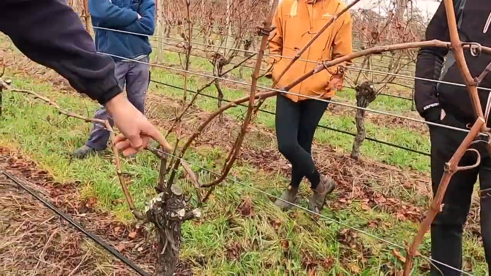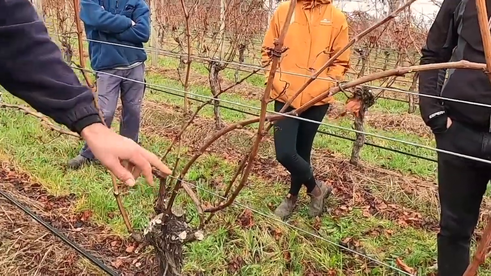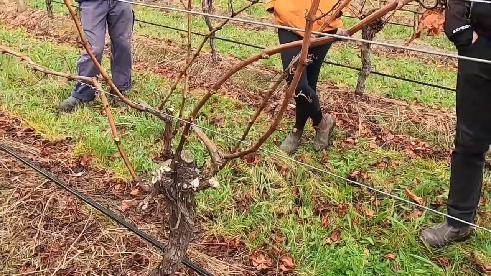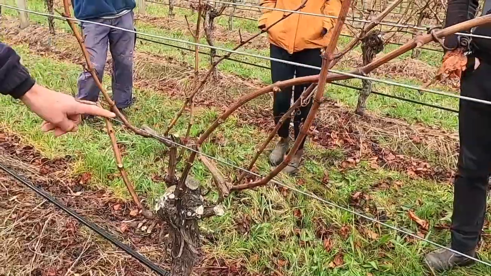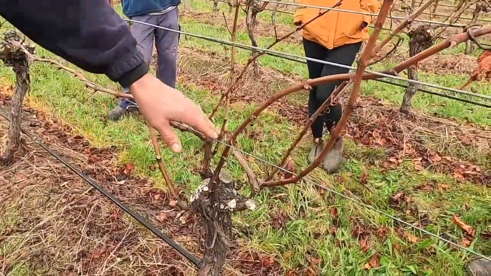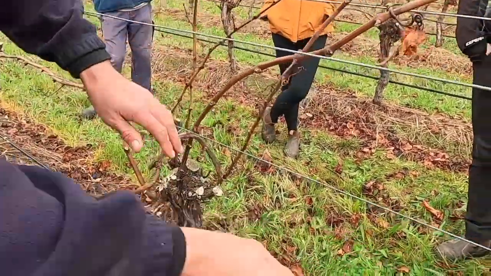Now you can see it's naturally on this side. It happens to naturally be on that side. I would preferentially opposite wrap every vine. So this one has come from the back of the wire because I've pushed it to the other side. So from this side, whether it naturally goes here, I want to push it from the front, and I'll show you why.